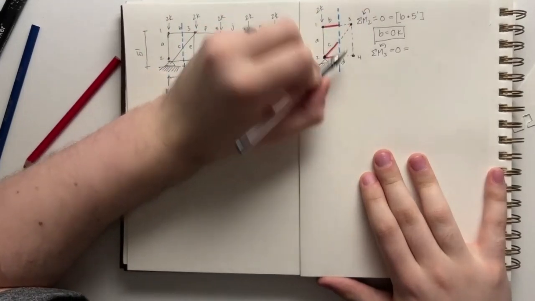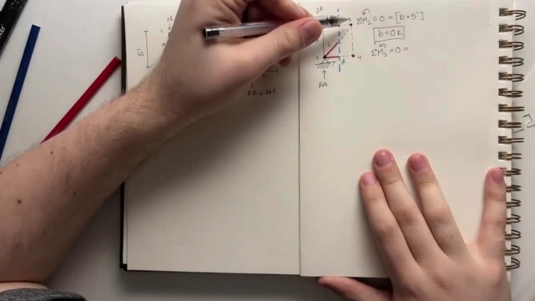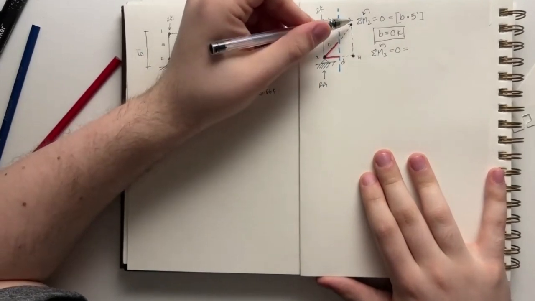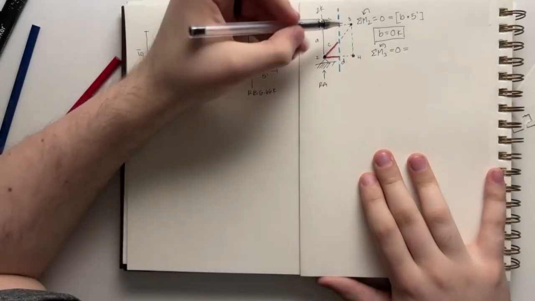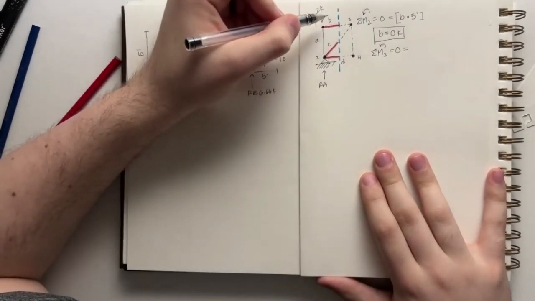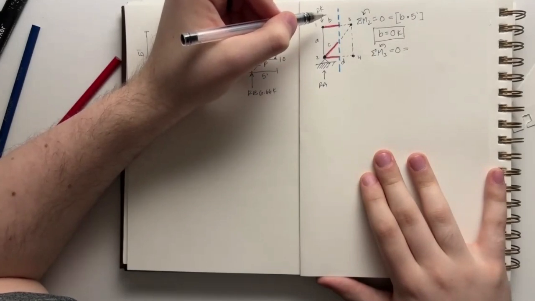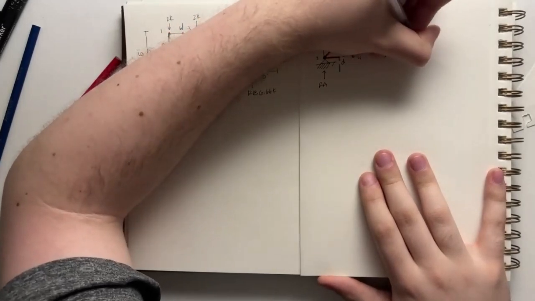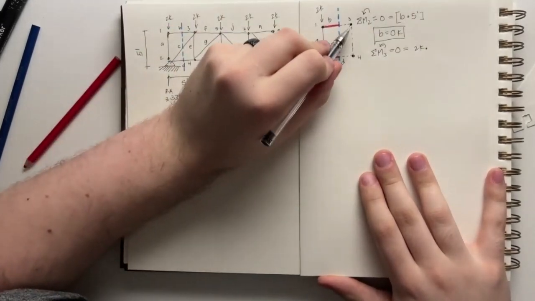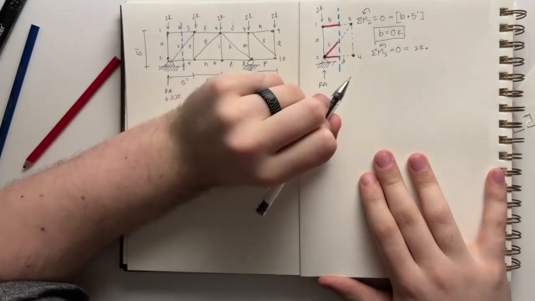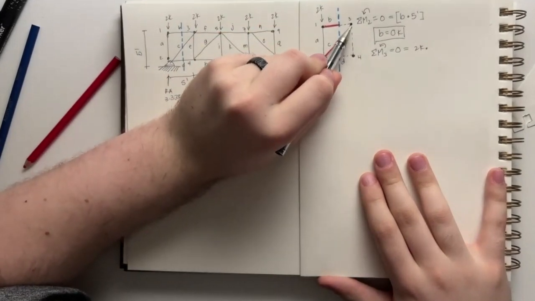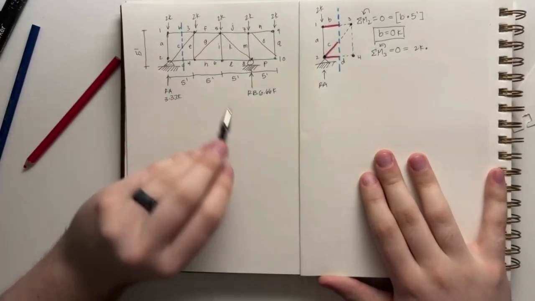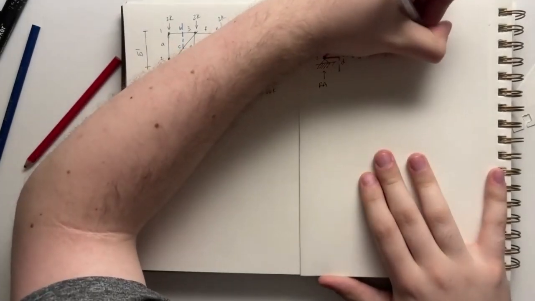And let's see, what should I use? Should I use C? No, I should not use C because it's going right at joint 3 and it's going to be 0. Should I use B? No, same reason. Should I use the 2 kips? Yes, I should. So it's equal to 2 kips times, I need to know the distance from joint 3 to the 2 kips perpendicularly. That's going to be 5 feet. You can see in the problem, that's the distance from joints 1 to 3. So times 5 feet.